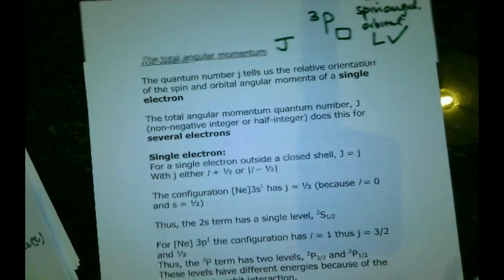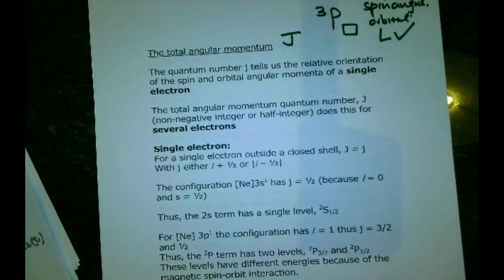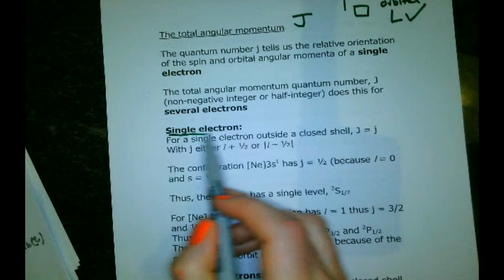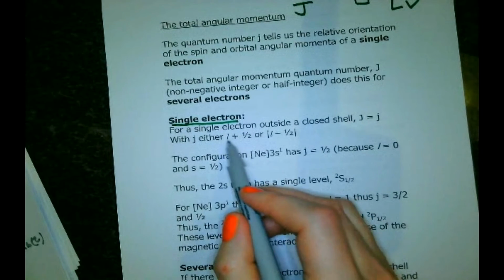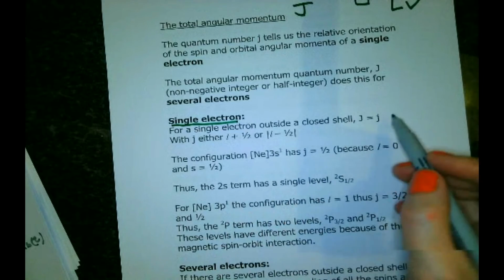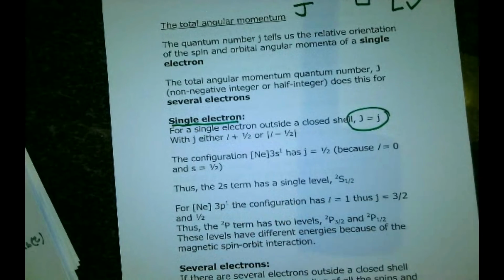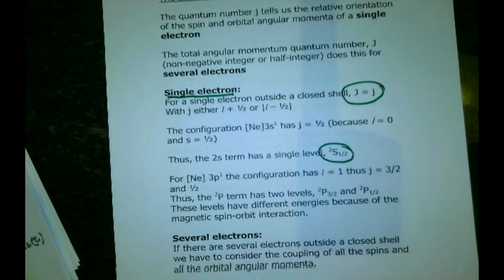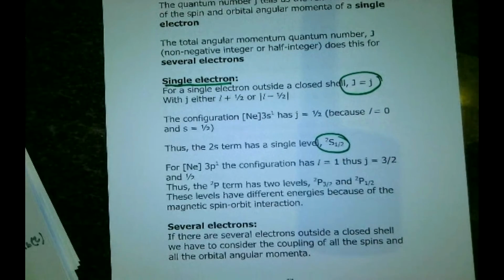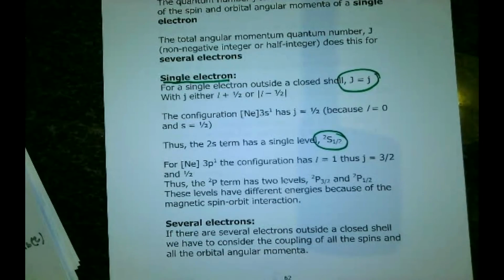Now we do this differently for single electron atoms and for many electron atoms. We've talked about the single electron case already. J is L plus S or L minus S, and in a single electron case, lowercase j is equal to uppercase J. So that's simple, nothing strange there, and we can now get the full symbol.